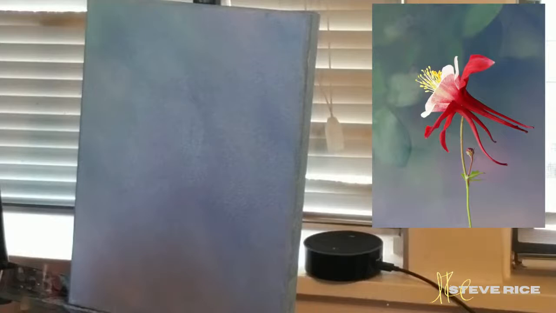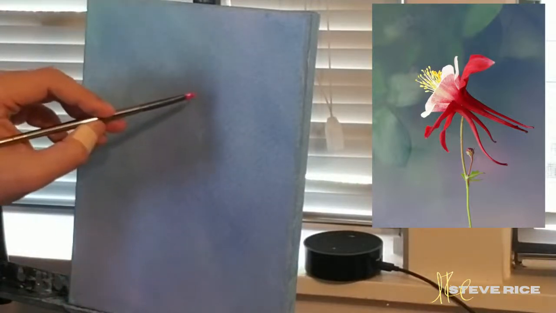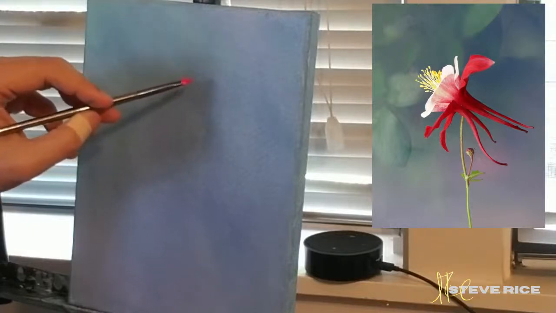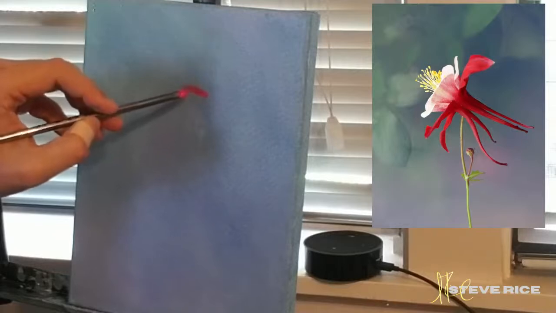For the flower. So we're going to come in and just do, I think we want her like right there.